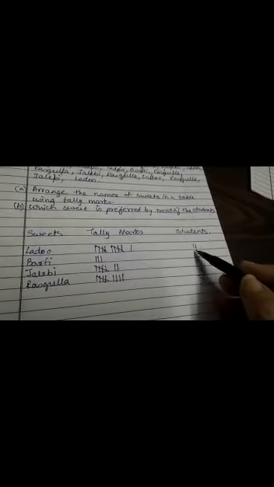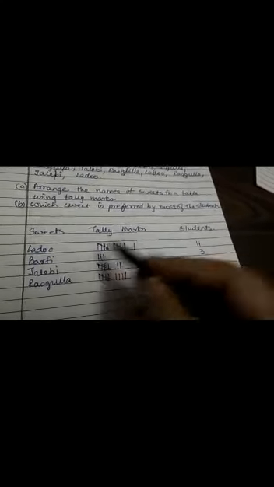Now question number 2. Which sweet is preferred by most of the students? Who likes which sweet more? The maximum number is here, 11. So the answer is laddu is preferred by most of the students.